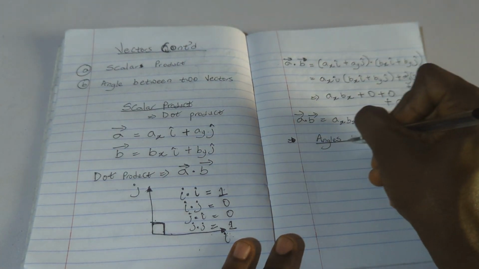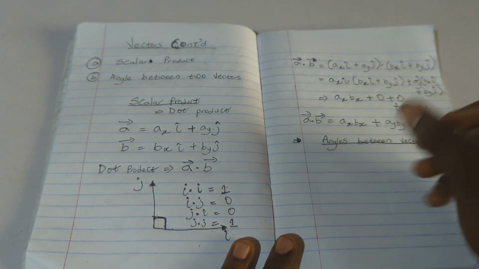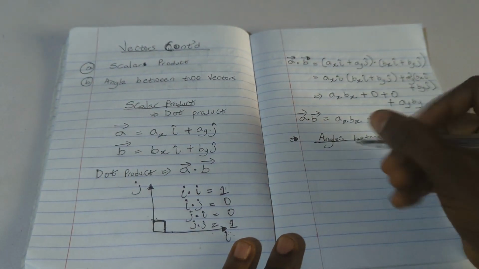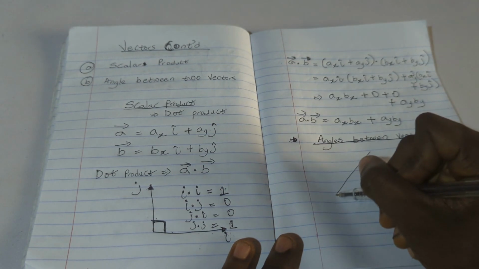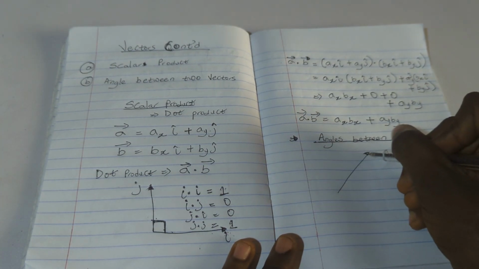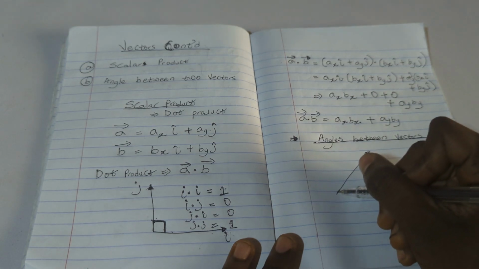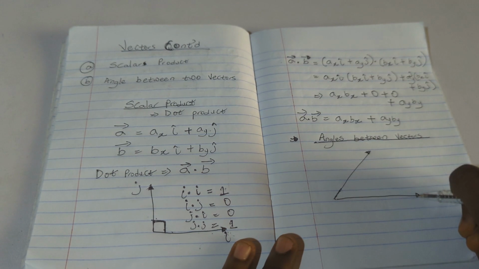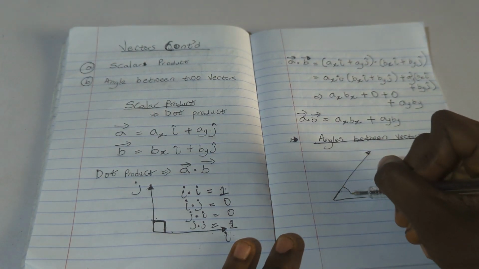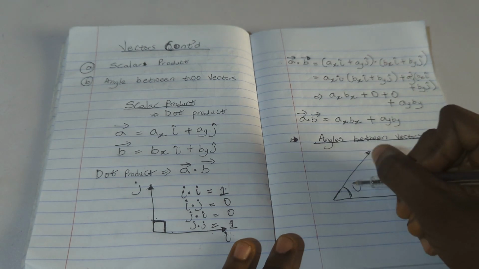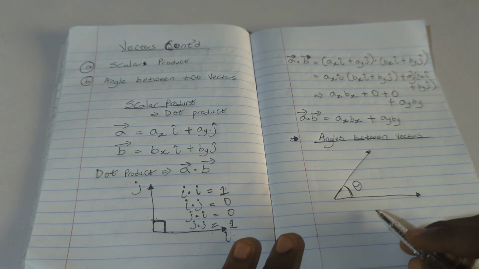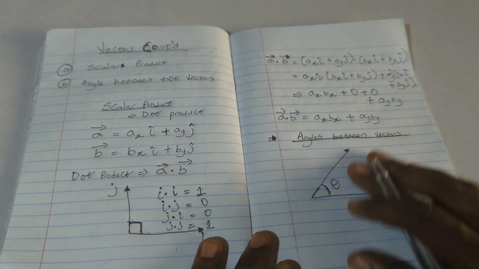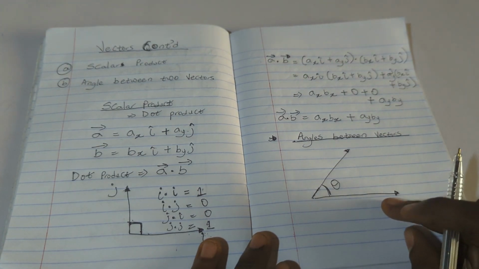So let's assume we have two vectors. Let's say we have this vector here, just for example, and then we have another vector here as another example. In between these two vectors is an angle theta, right? So it's an angle theta.